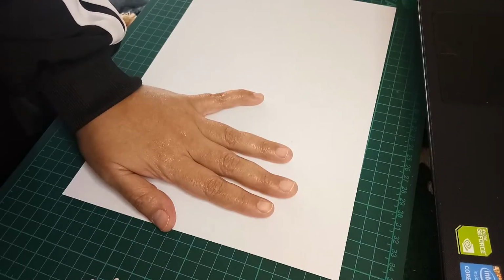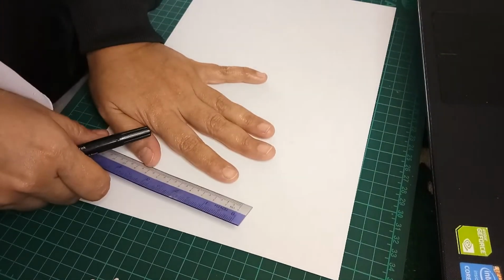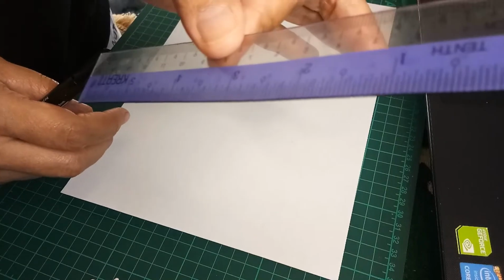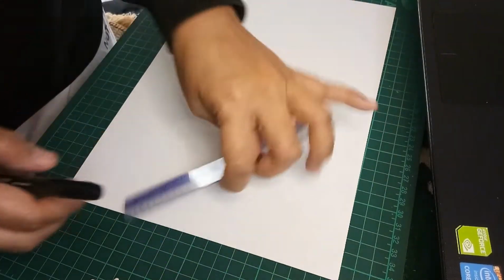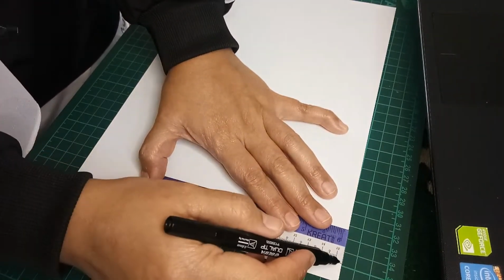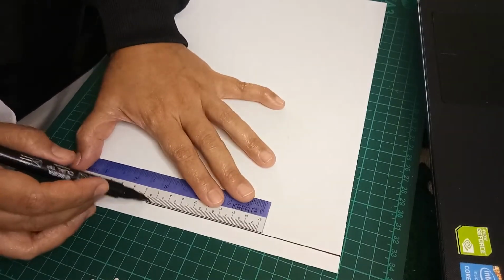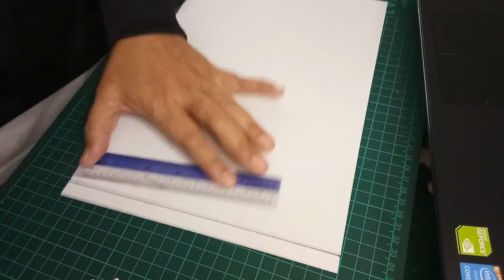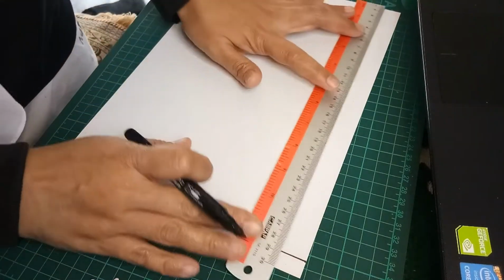First of all, we need to draw our art frame. As I said, my paper is A4 size, so I'm going to use a small frame because I need the space for my drawing. So now I'm going to draw my art frame. This is how to draw our art frame. As you see, please make this smaller if you are using A4 paper.